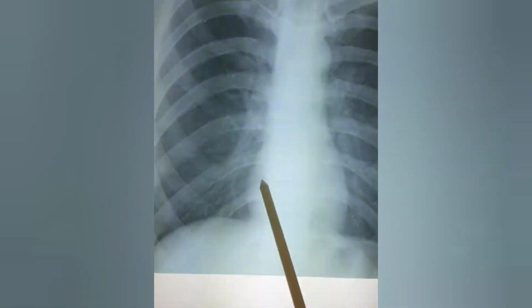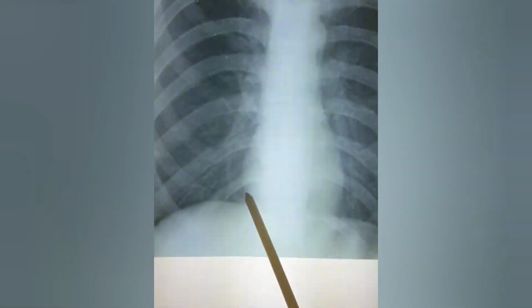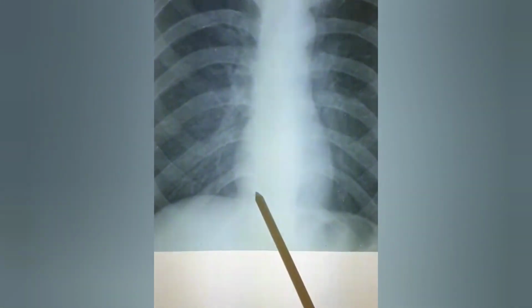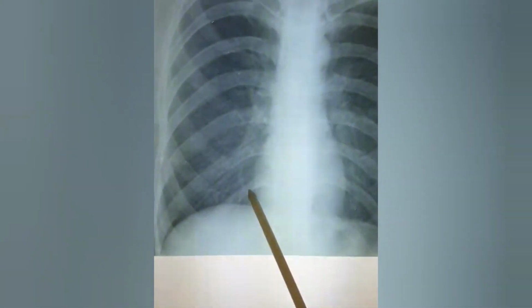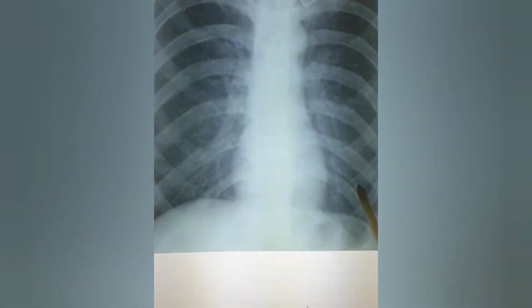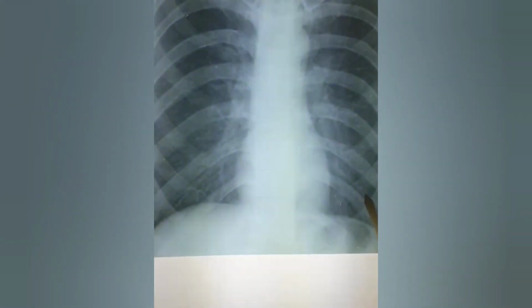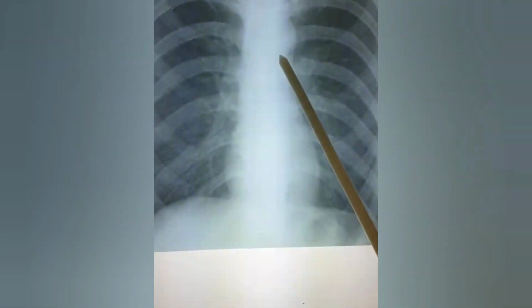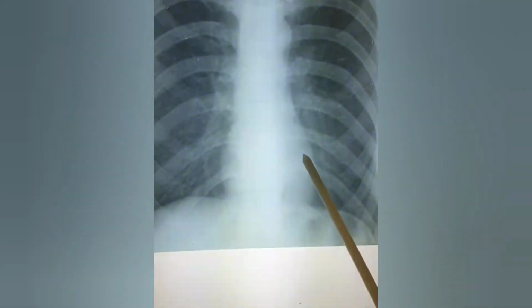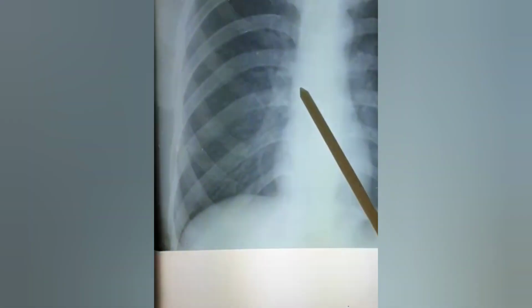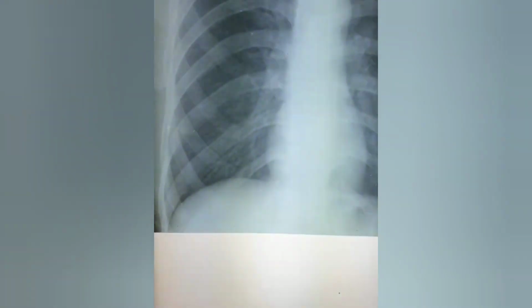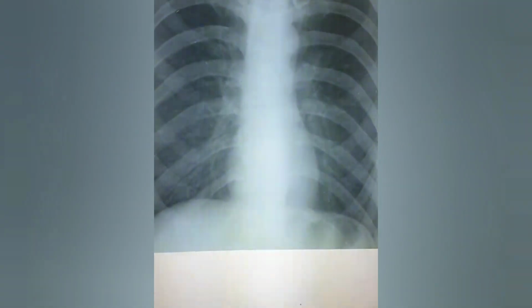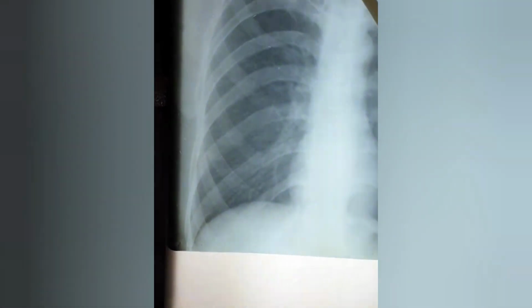Cardiac shadow, this is the heart shadow, this is normal, it's not enlarged. If it were enlarged, it would extend from here to this side, very much enlarged. This is the aortic knuckle, this is the left border of the ventricle, this is the right border of the heart. All the black outside shadows are because of the lungs.